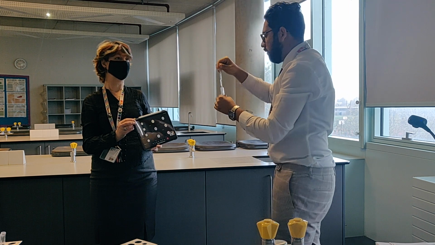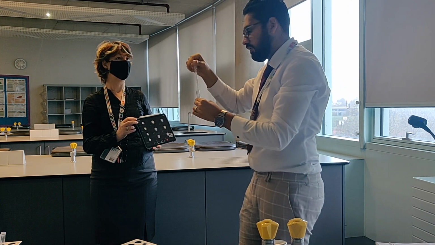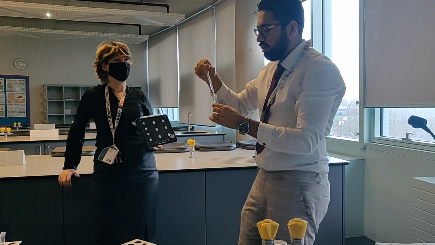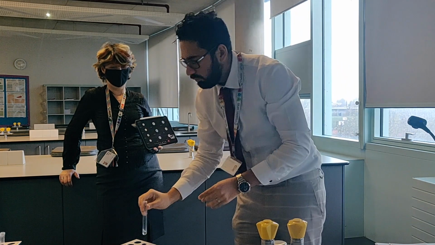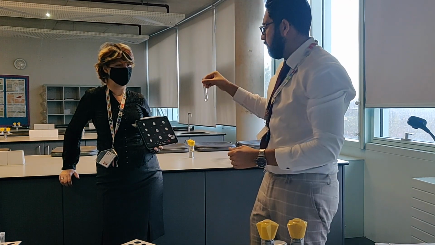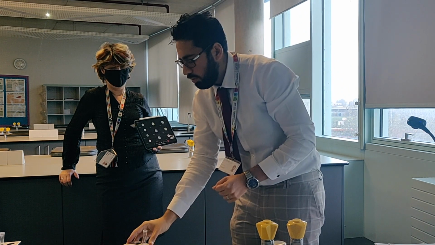Okay, so you should remember the group 2 pattern in terms of solubility. You should remember the pattern that it goes down. We did this in AS, so you should know why this is happening. So that was for magnesium sulfate. Again, very soluble, so no precipitate.